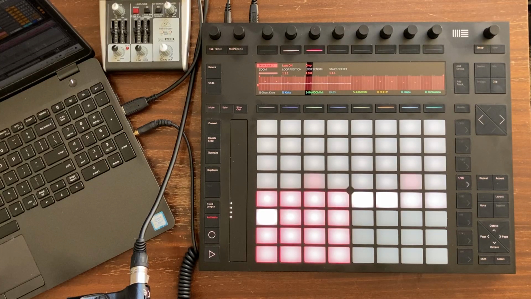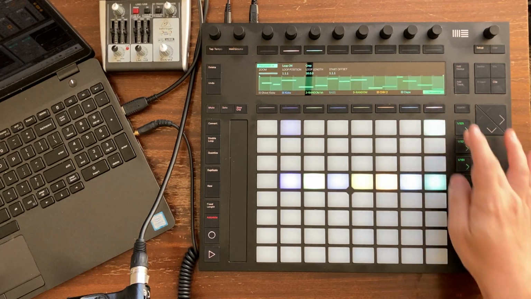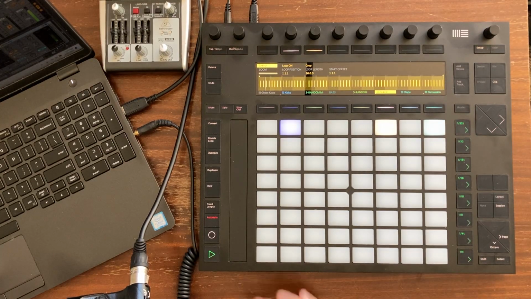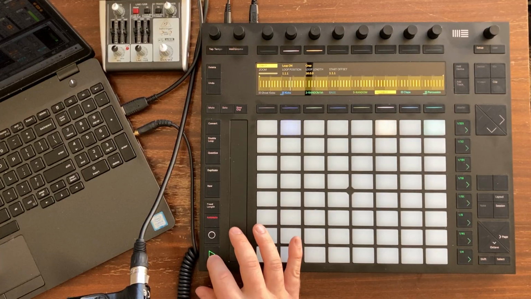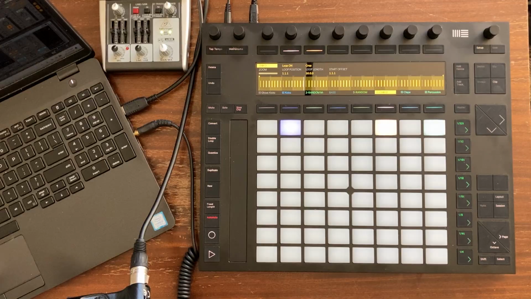Well, perhaps it's time for some arrangement. So I'm thinking I want to start with just the kick and the glitchy percussions. And with a hi-hat. And then maybe move in pretty quickly to the bass.